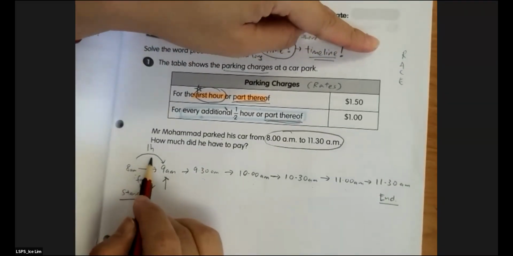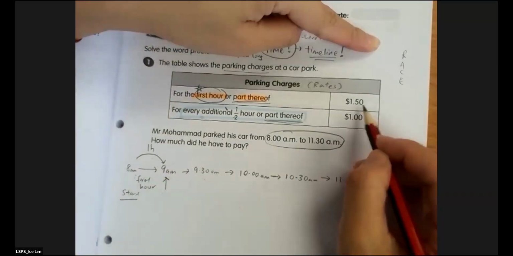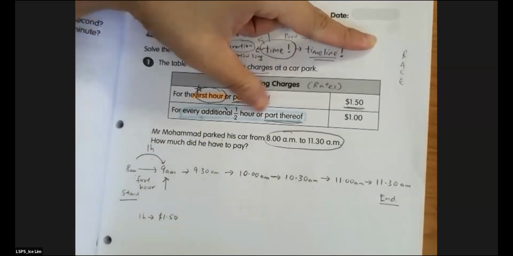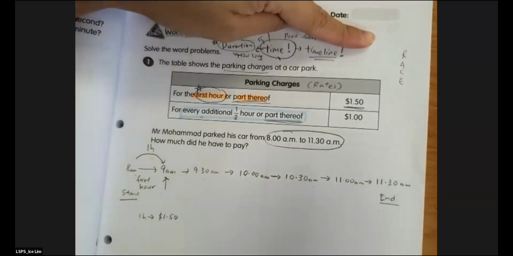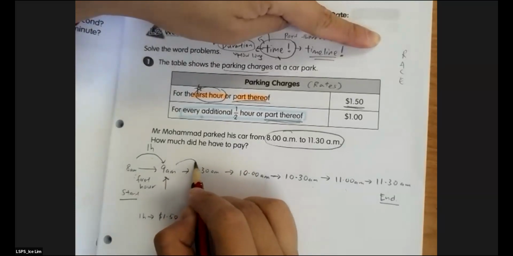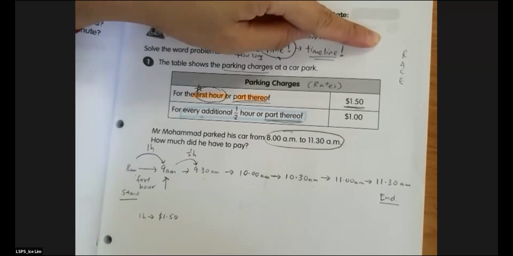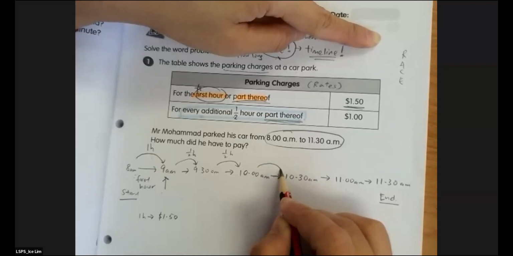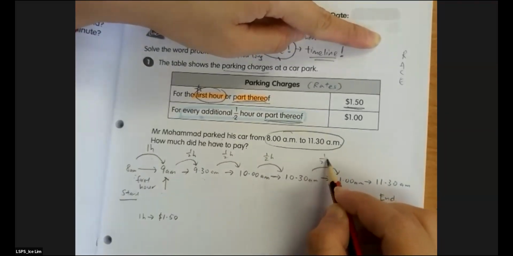So the first rate happened here. Okay, then this is the first hour. So for the first hour, this was $1.50. But after that first hour, is every additional half an hour $1 for the next every half an hour. That's why I went in half an hour's spaces after that.